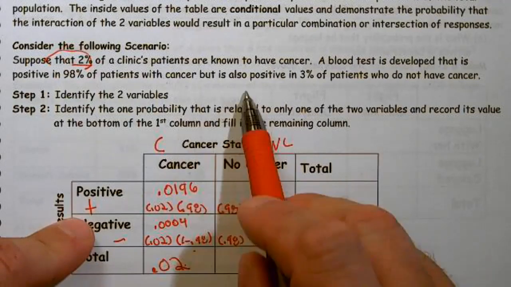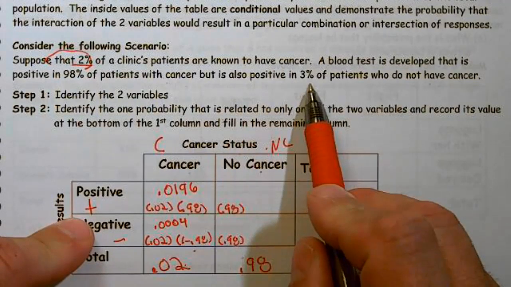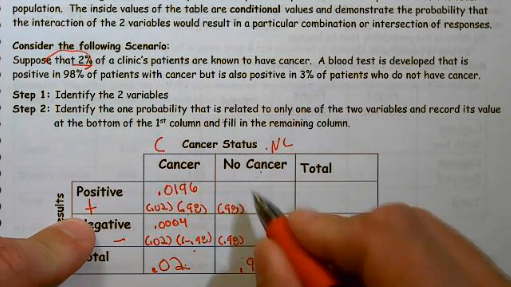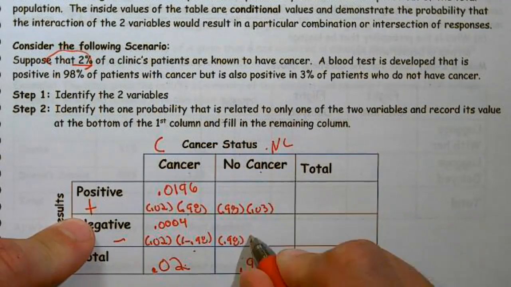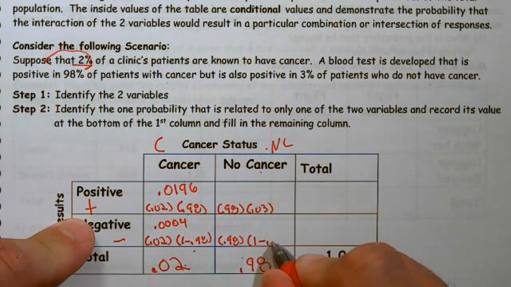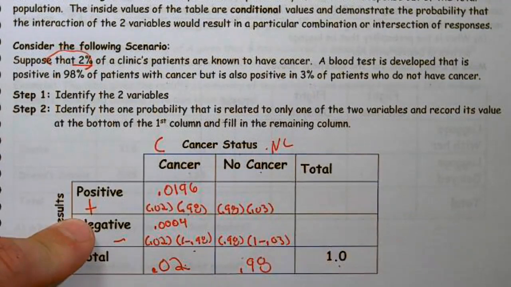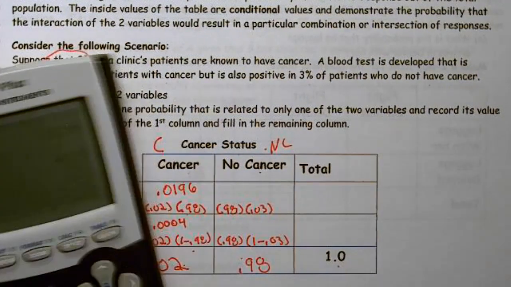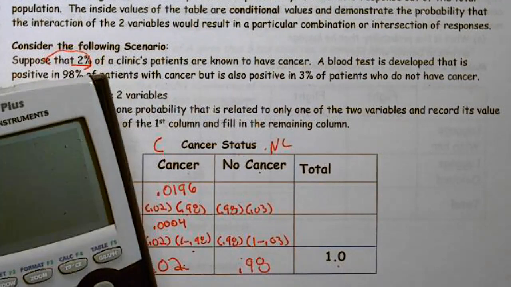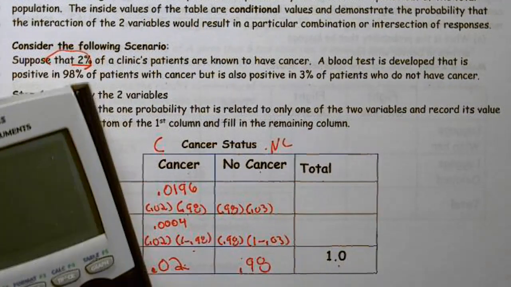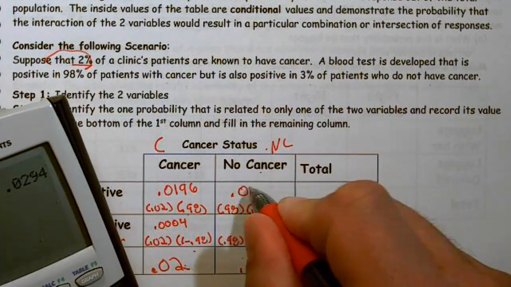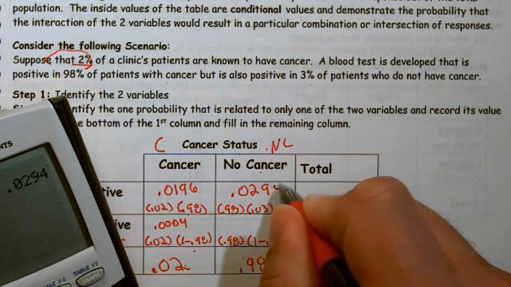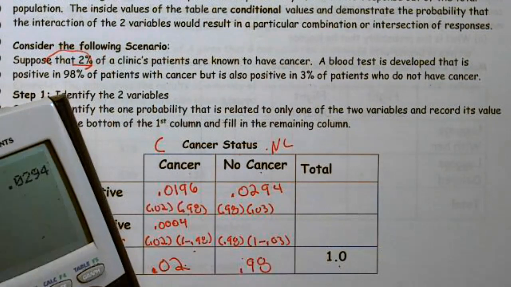Then it also says it tests positive in 3% who do not have cancer. Oh, so this is also going to be 0.03. And this is going to be 1 minus 0.03. And let's go ahead and multiply those out. So 0.98 times 0.03 is 0.0294. Let's add that to the 0.0196.